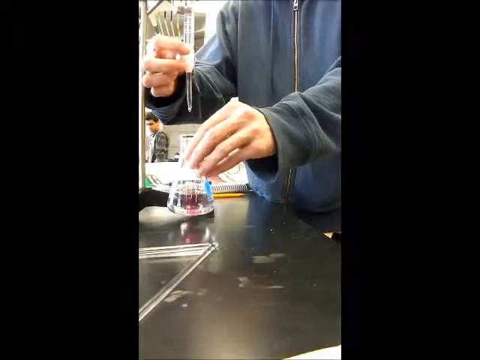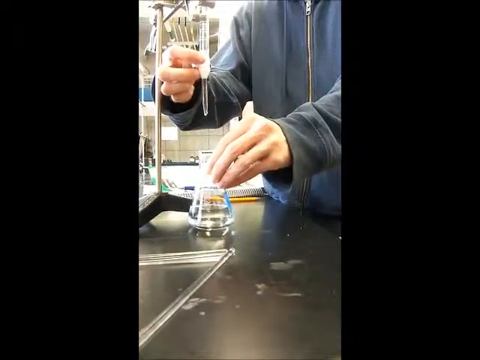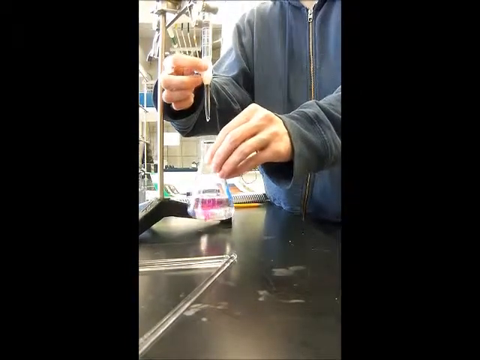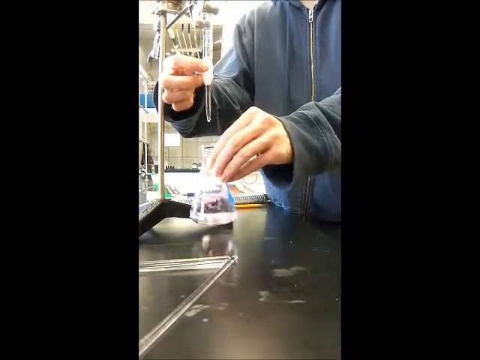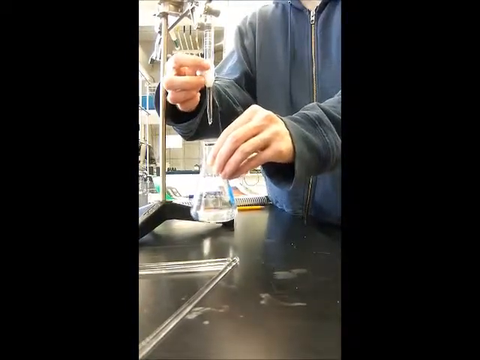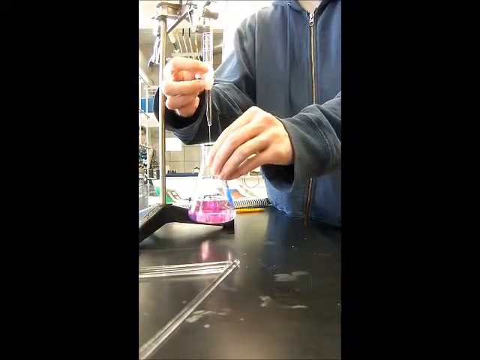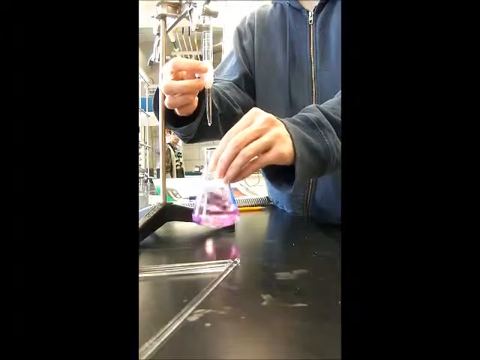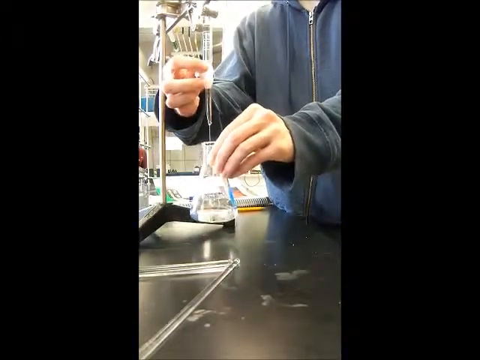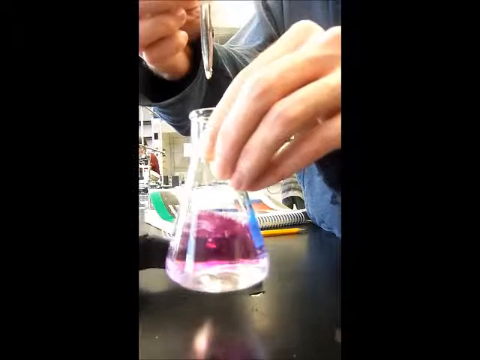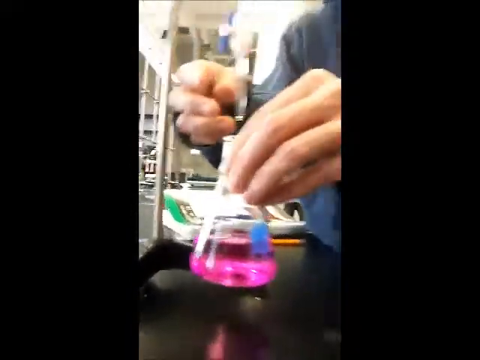Are you sure you measured your mass correctly? That looks very pink. Right.